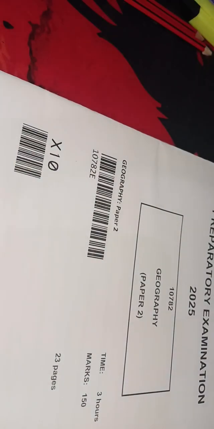2025 prep. Let's move on to this one now. Let's start. This is what we are doing now, guys: 2025, our third paper. Guys, don't forget to tap the screen, please.